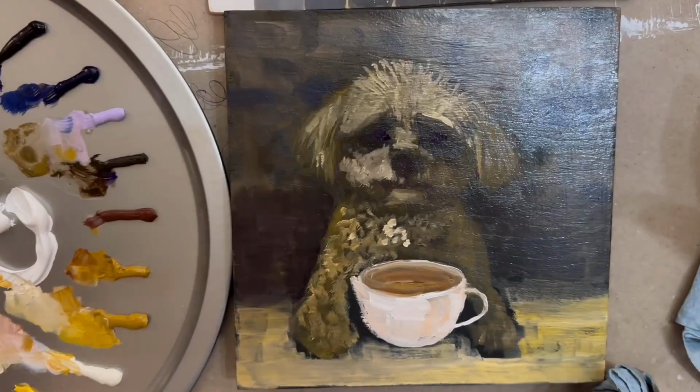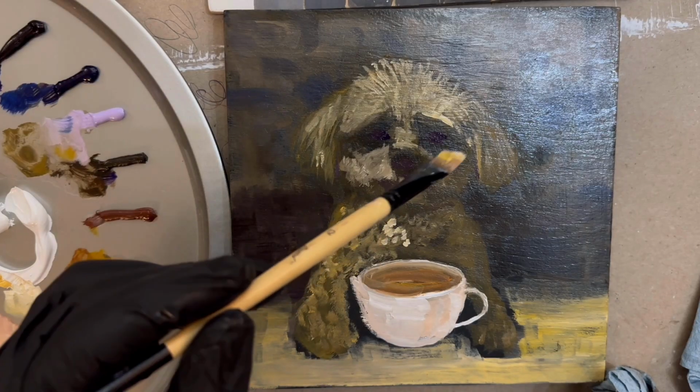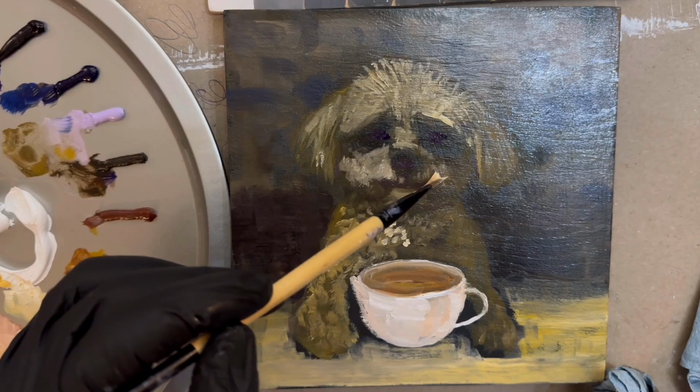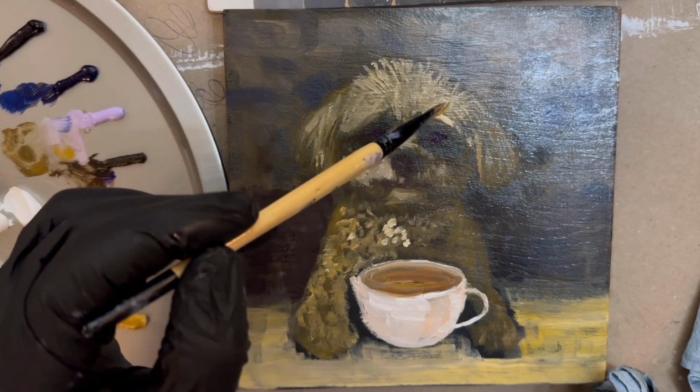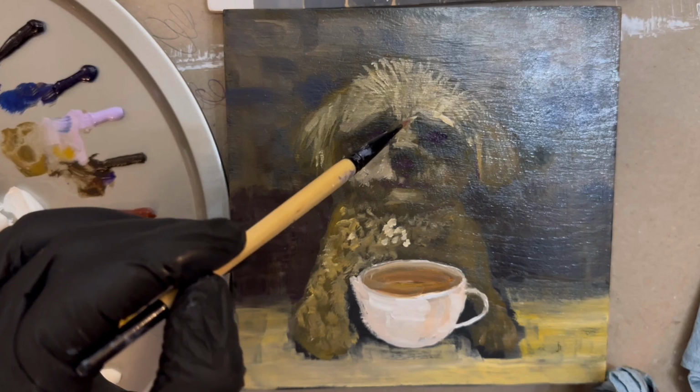It's just a classic combination that tends to enhance the overall image of a painting when they're included together. And we're going to use it in the background and foreground. You also see some inclusion of those two hues in the depiction of Holly's fur.